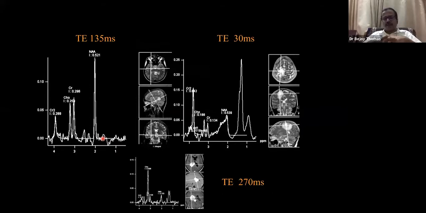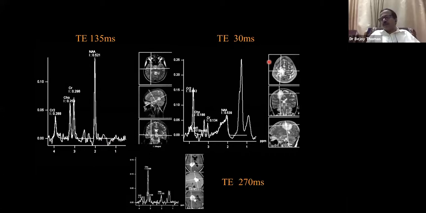For example, in a metabolic disorder where you are looking at minor metabolites, you will be interested in a TE of 30 or 35 millisecond, low TE spectroscopy. Usually now we can do point resolved spectroscopy, both low TE as well as intermediate and high TE.